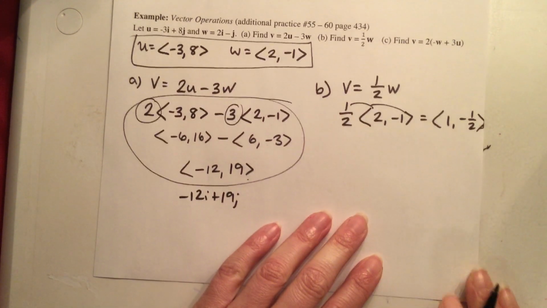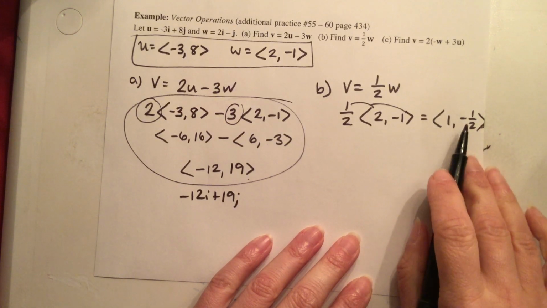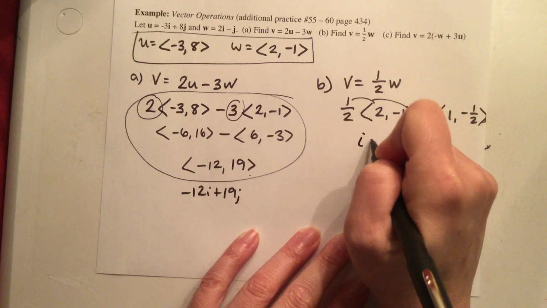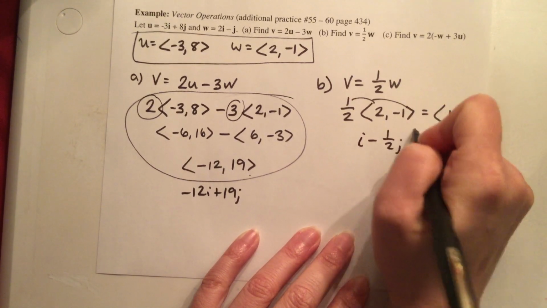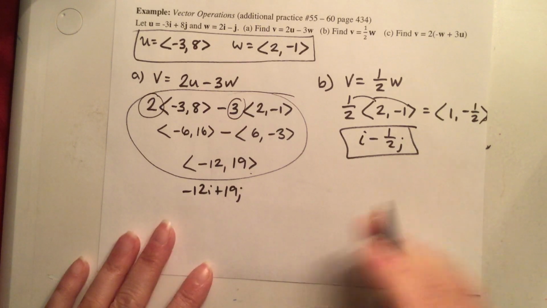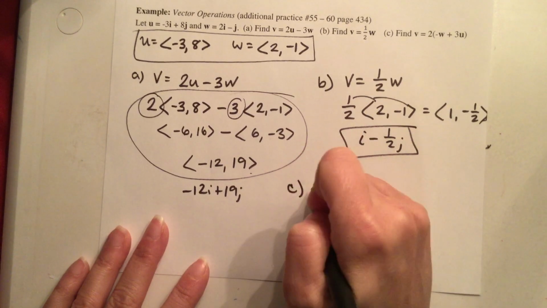I put this one in here because I want you to realize that these do not always have to be integers. You can have a fraction. So this could be i minus 1/2 j. It's okay to have a linear combination that has a fraction in it. Last question for the day, guys.